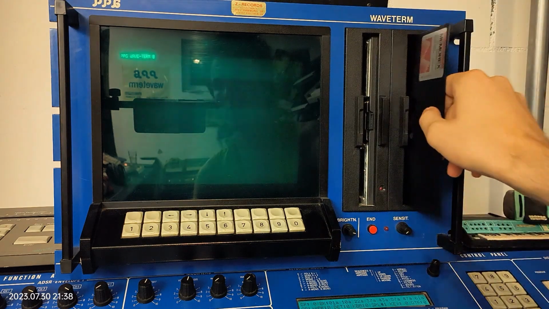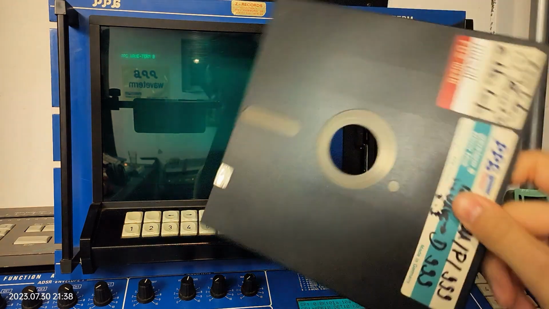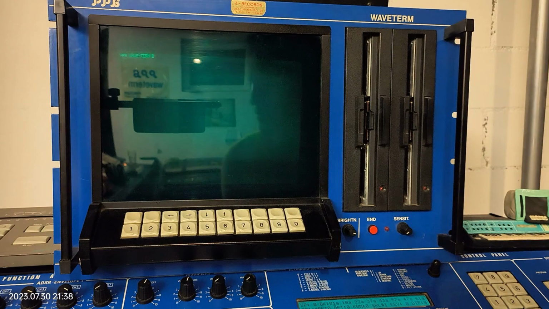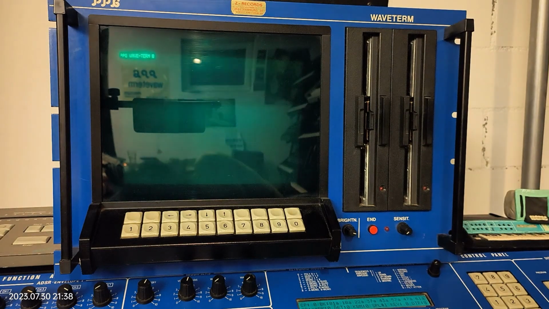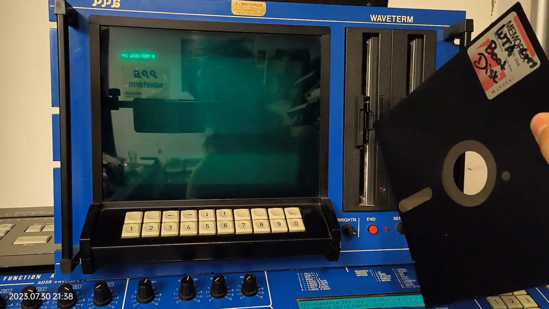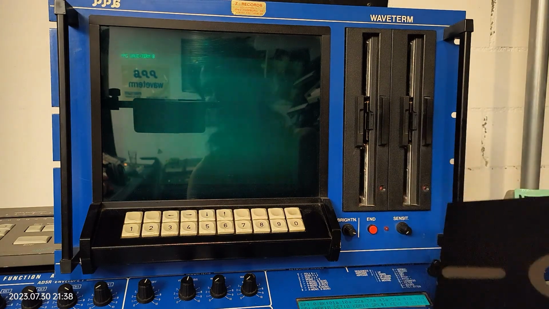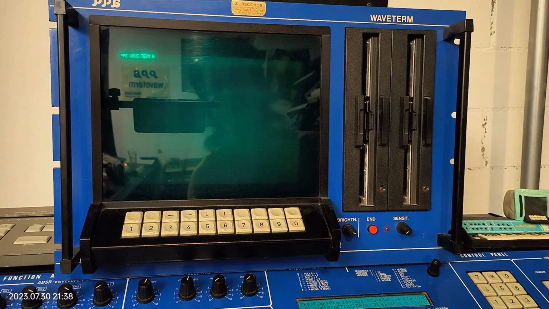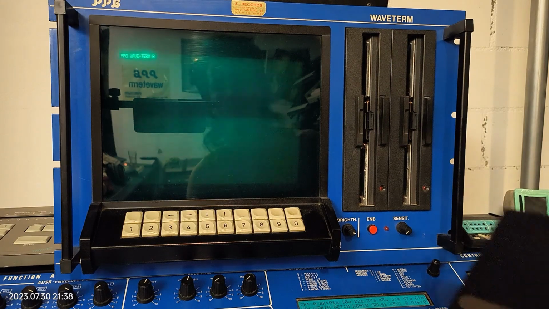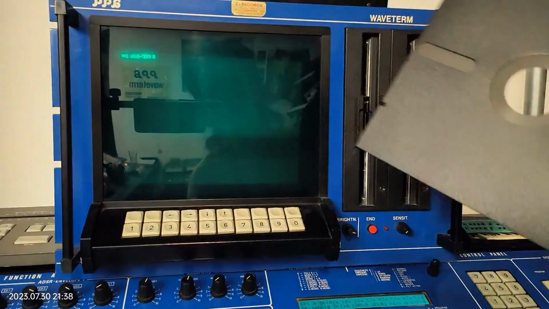To boot the Waveterm, it's the same for the B and A. The booting process is the same. So you need a boot disk, which is this one. It's a Waveterm A boot disk. The left drive is called drive 0 in the manual, and the right drive is called drive 1. This is gonna be useful when you copy or delete stuff. So you put the boot disk in the left drive, also called drive 0.